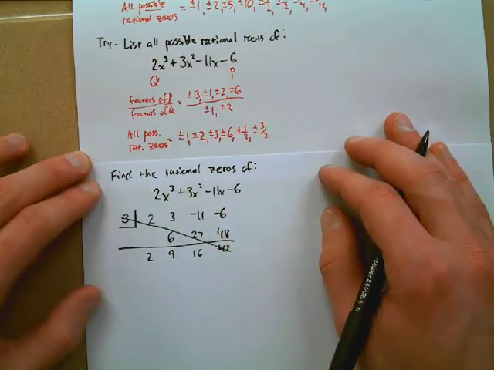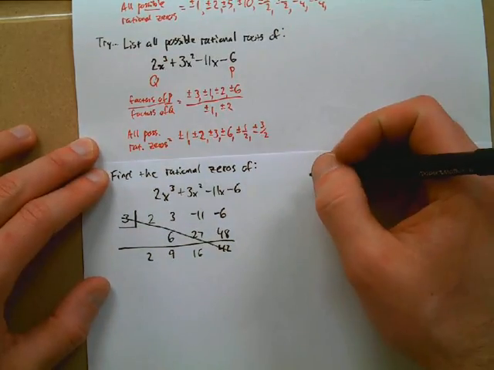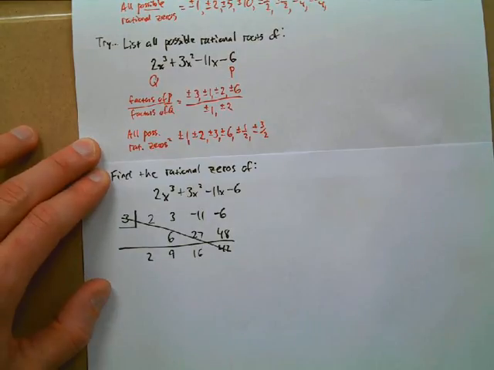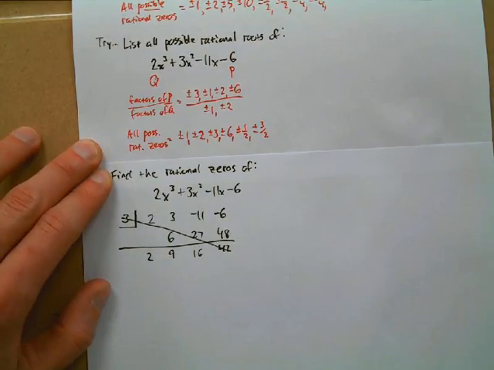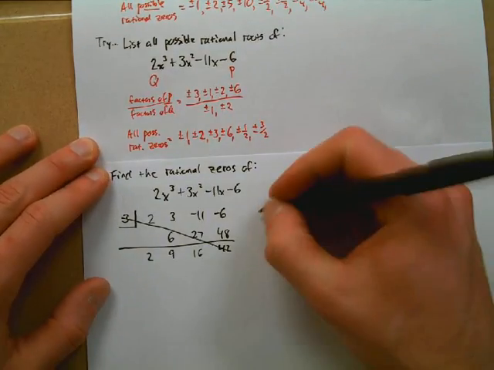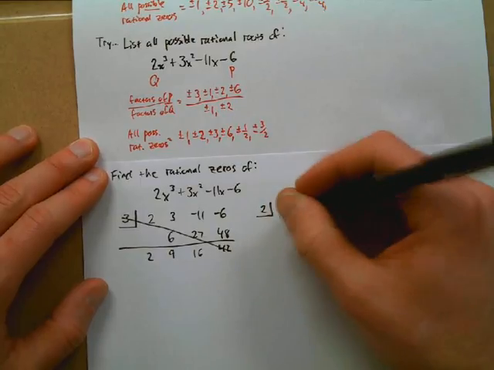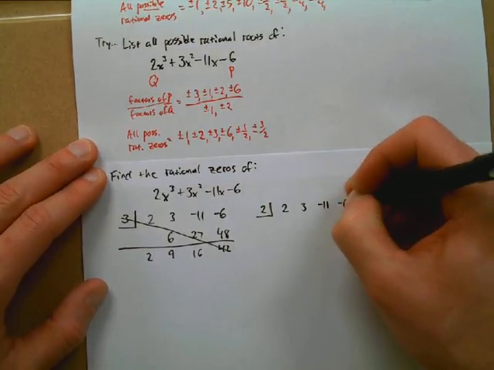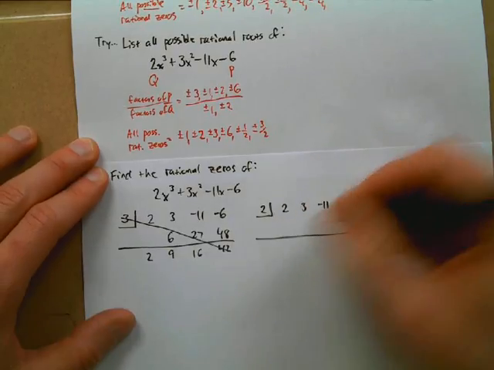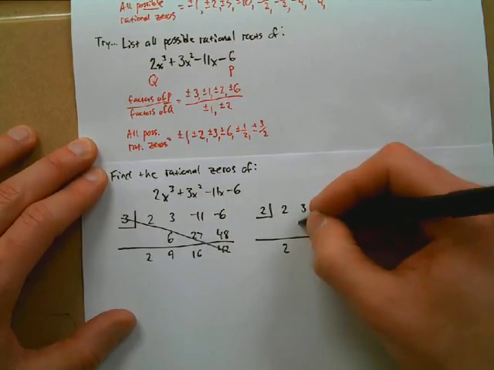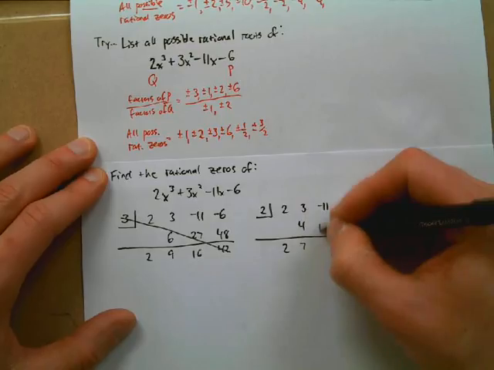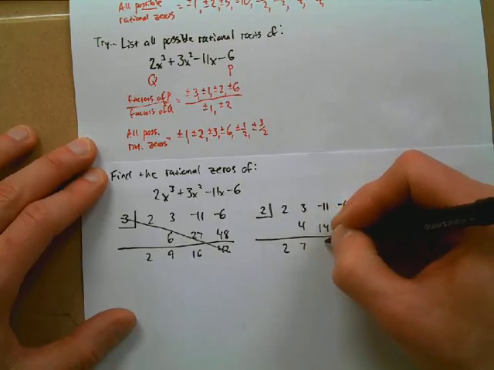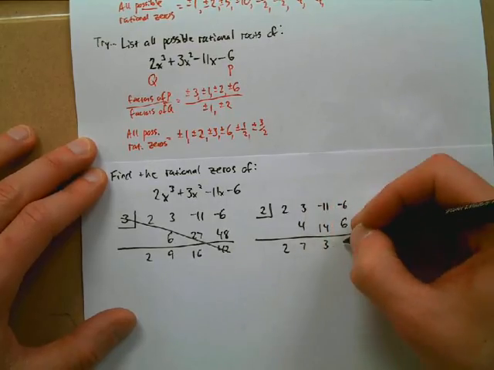All right. So 2, 3, negative 11, negative 6. Drop down the 2. 2 times 2 is 4. 3 and 4 is 7. 7 times 2 is 14. Negative 11 and 14 is positive 3. 3 times 2 is 6. Ooh. Very good guess, Patrick. All right. We get 2x squared plus 7x plus 3. So 2 is a 0.